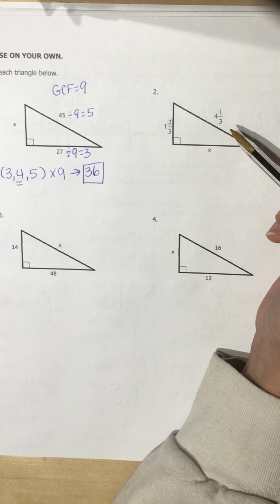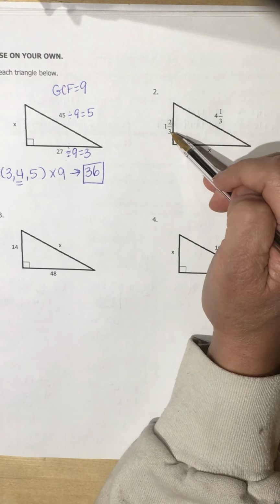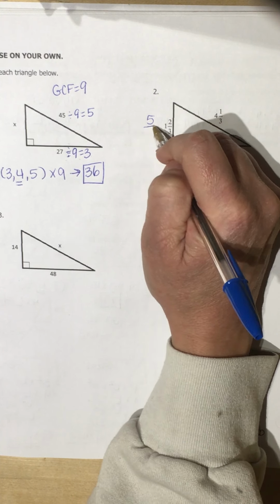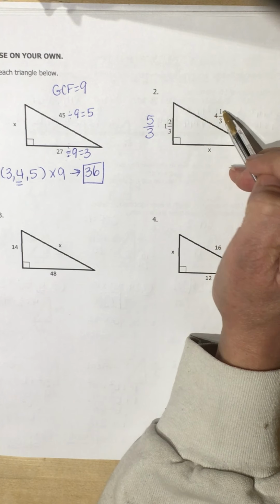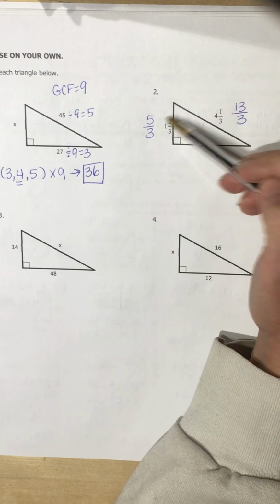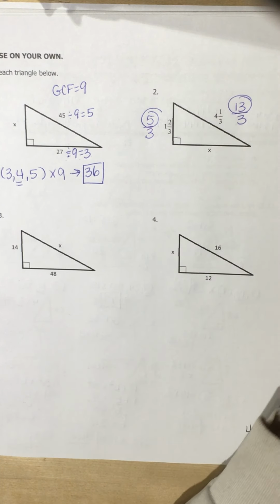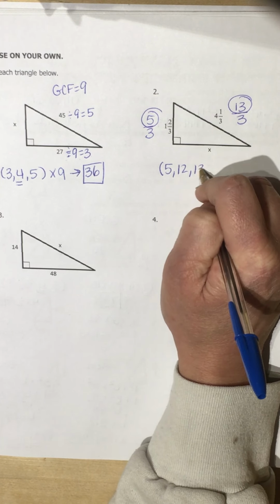In problem 2, we have mixed numbers, so first we want to change those to improper fractions. 3 times 1 is 3, plus 2 is 5, so I have 5/3. 3 times 4 is 12, plus 1 is 13. So I've got a 5 and a 13 in the numerators here. So using that, this is going to be a member of the 5, 12, 13 family.